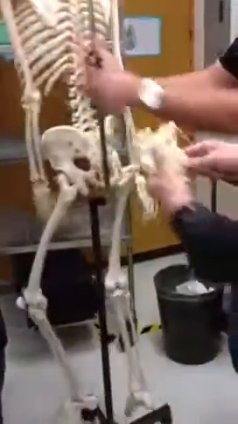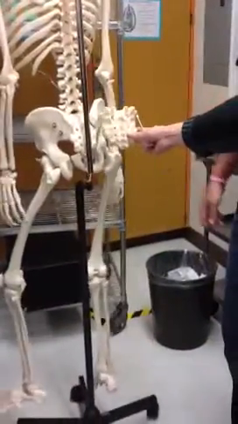As far as the sacrum goes, this is the front, this is the back. Obviously, if you look on the skeleton, you can see this is the back, right? So looking at it from the front, it would be like this. That means the holes in the front are the anterior sacral foramen. The holes on the back, same holes, but they're called the posterior sacral foramen.